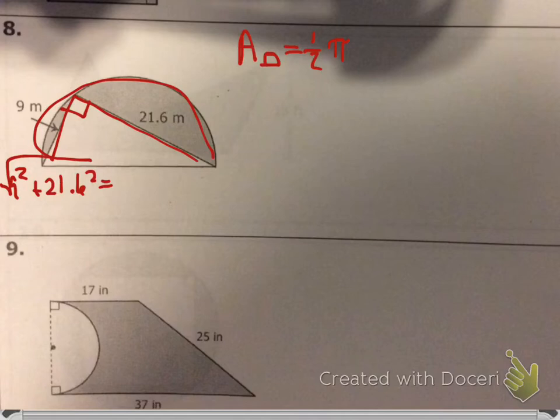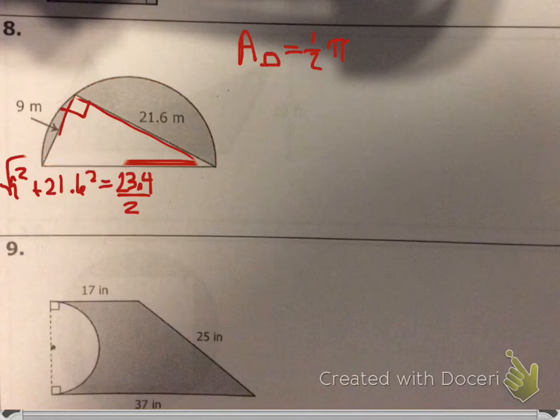I'll put a little square root. So if I said 9 squared plus 21.6 squared, and take the square root, I get 23.4. Now that means this whole thing right here is 23.4, so I would need to divide that by 2 to get 11.7. So the radius here is 11.7.